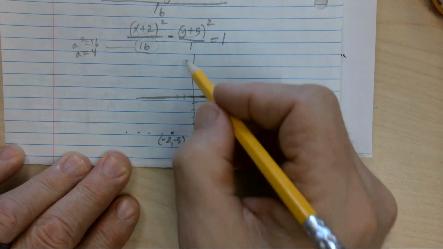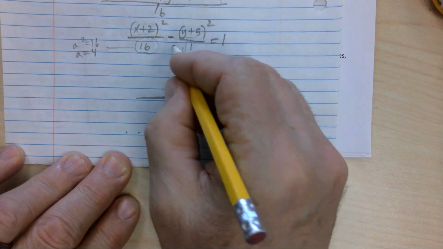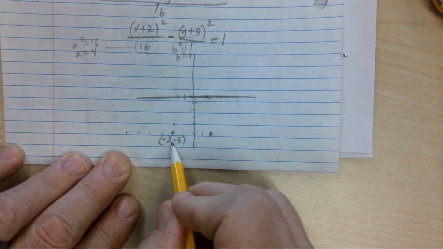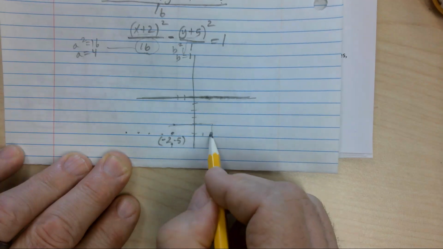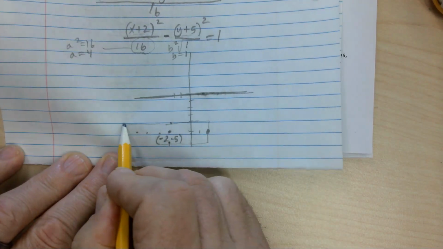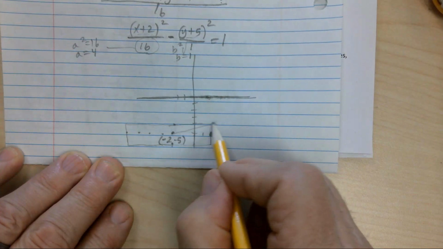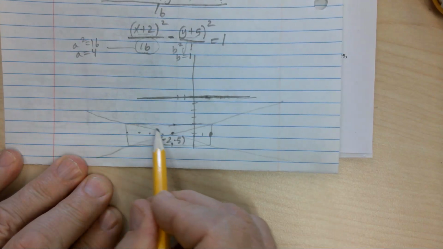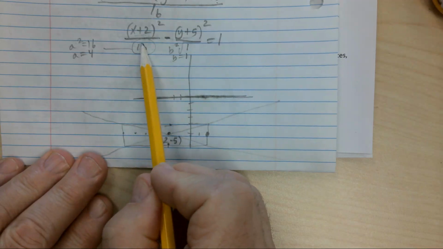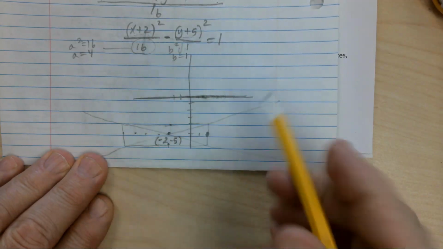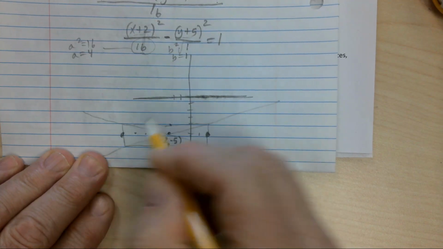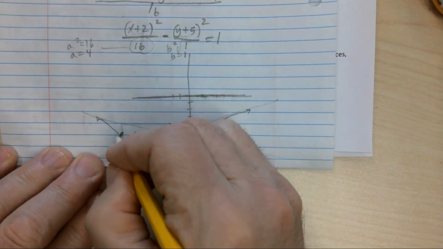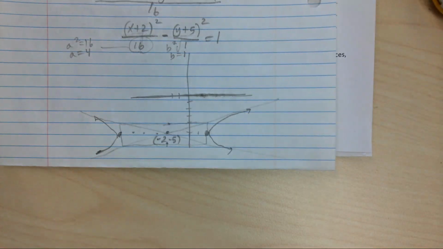hangs on that. And then we're going to go the square root. This is b squared. So b is 1. So I need to go up 1 from there, down 1 from there, draw my box in. This could get messy. I'm sorry for that. And here we go. Draw in these asymptotes. Now, because it starts with x squared, or that's my positive stuff, that makes this a vertex, and that makes this a vertex, and my hyperbolas go that way. And everything kind of hangs on that now.